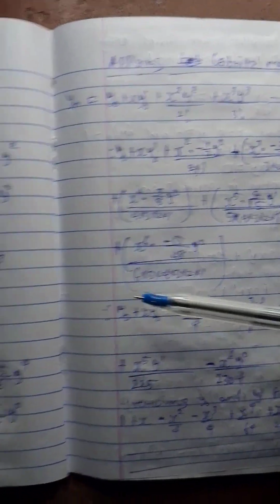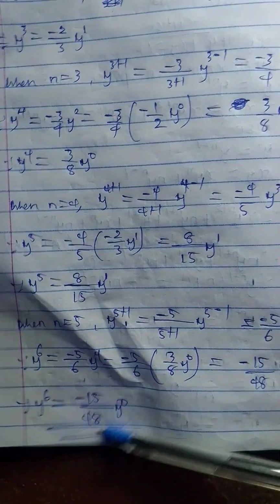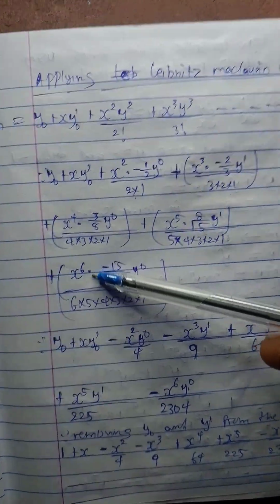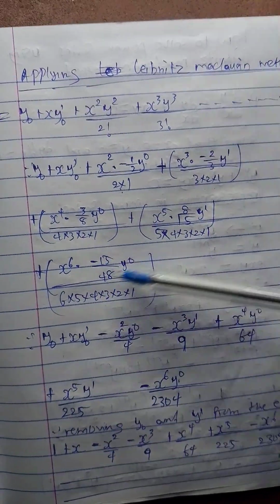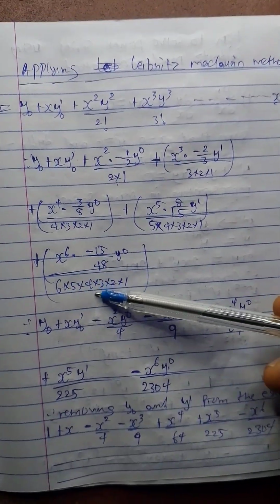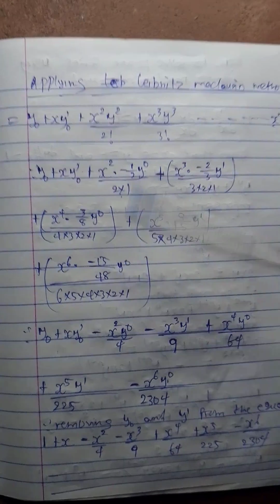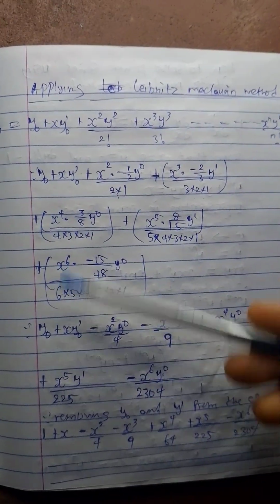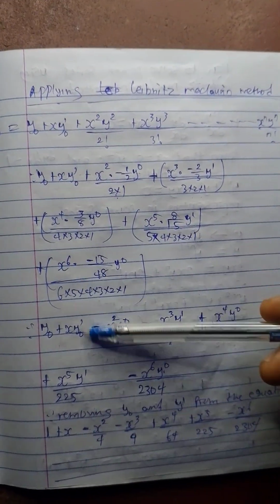Now plus the last one, x6 y6. And my y6 is minus 15 over 48 y0. So that becomes x6 times minus 15 over 48 y0 over 6 factorial, which is 6 times 5 times 4 times 3 times 2 times 1. So therefore let's solve this. This becomes y0 plus x y prime naught.